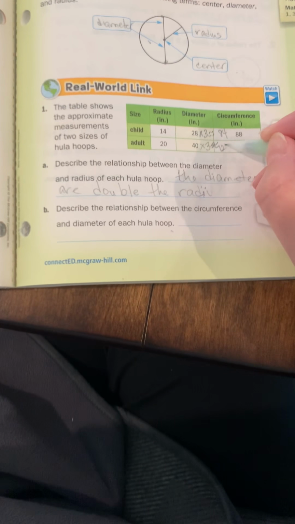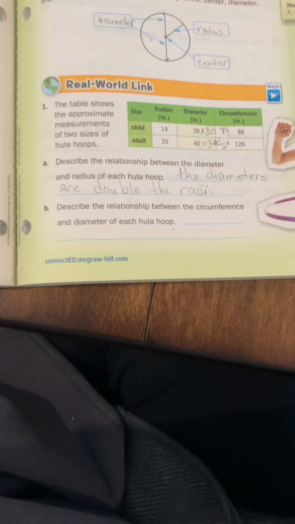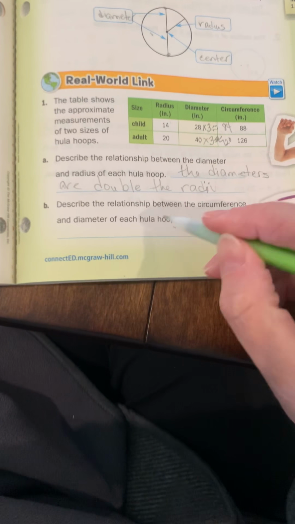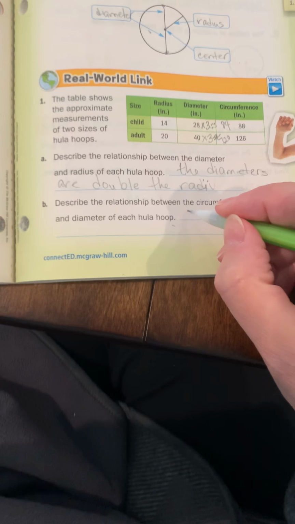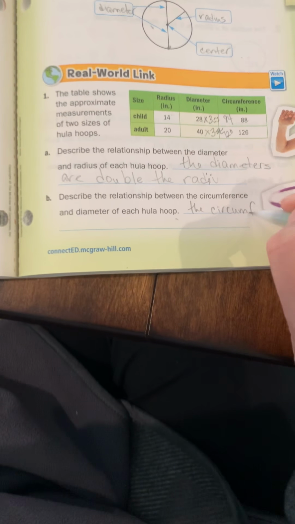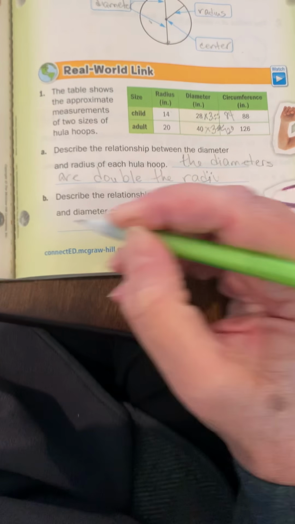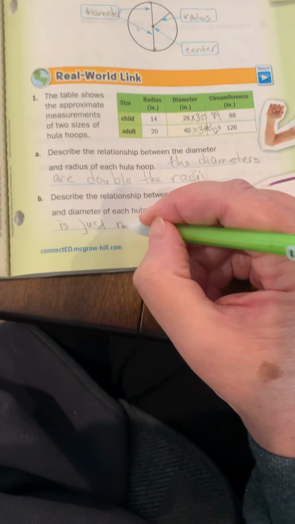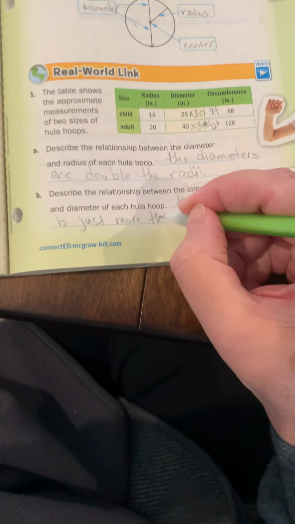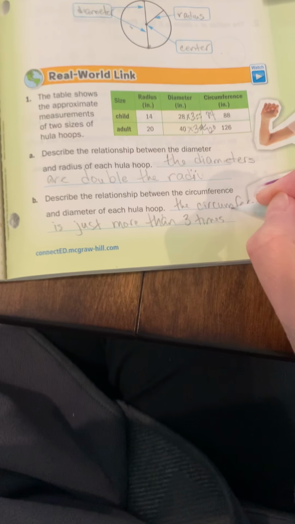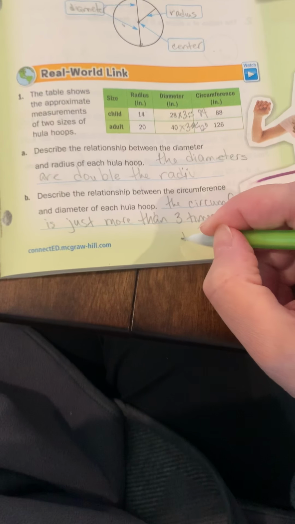And so it's just a little bit more than triple. So the relationship between the circumference and the diameter is that the circumference is just more than 3 times the diameter.